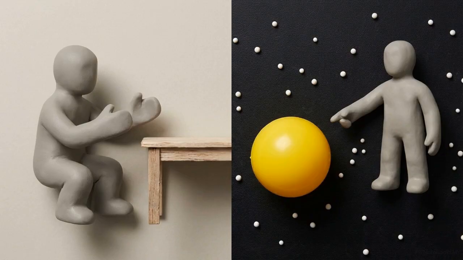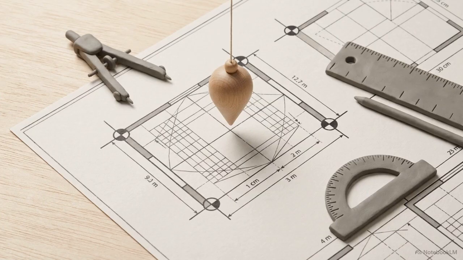From tracking the width of a table to mapping the orbit of a planet, observation alone is rarely enough. By securing fixed reference points and applying standard units, we bypass the illusions of our senses and accurately document the physical world.